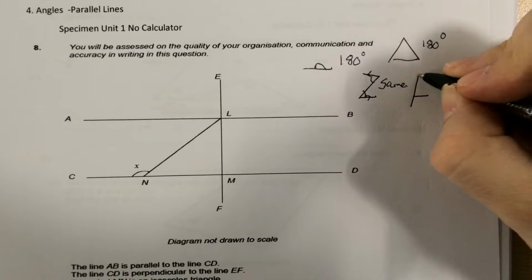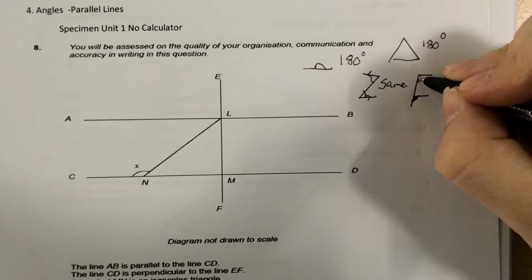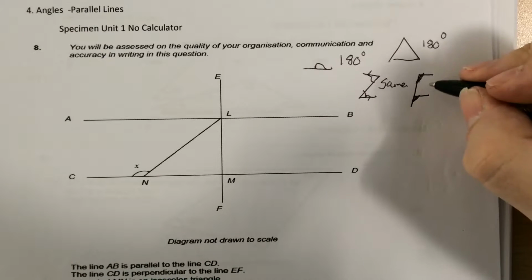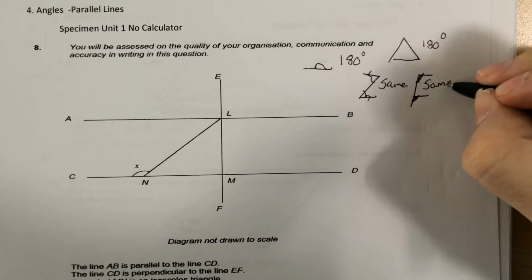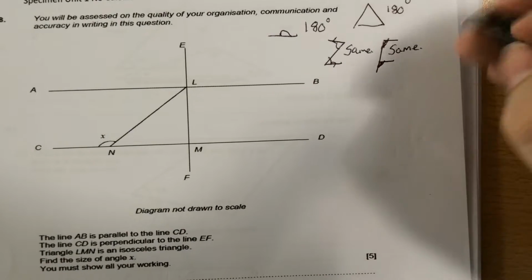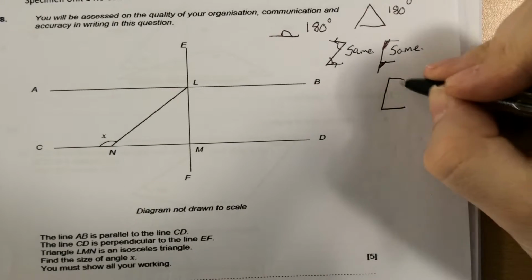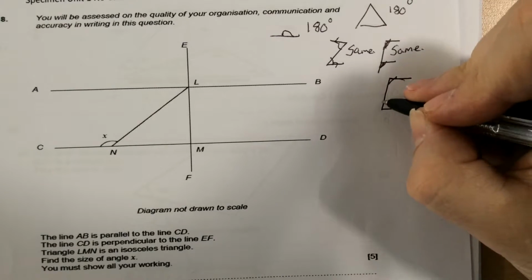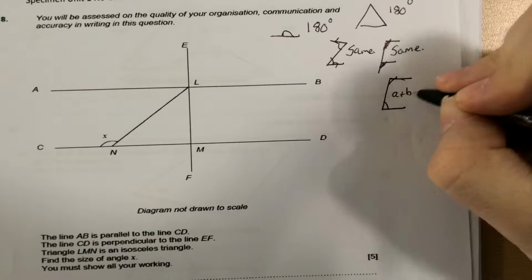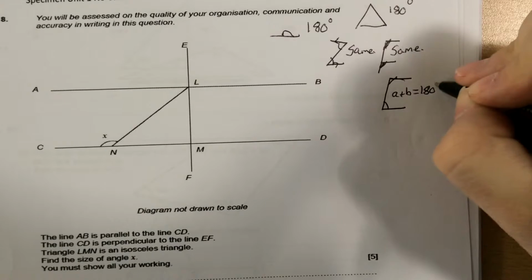You look for F angles, corresponding angles. The ones below the line are exactly the same. And the other letter you can see sometimes is C angles, interior angles, co-interior angles. The two inside the C always add up to 180 degrees.